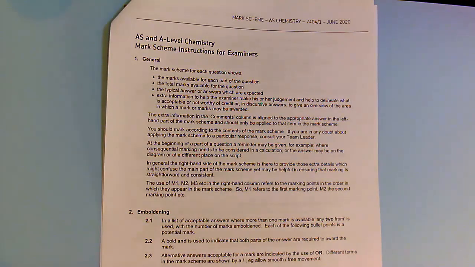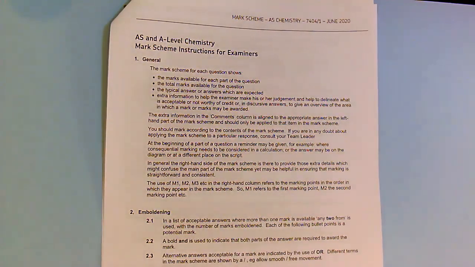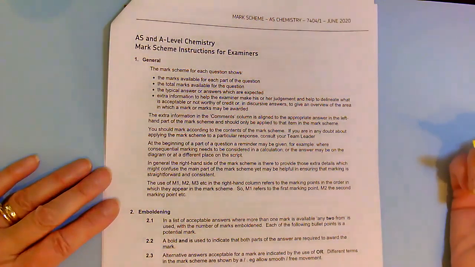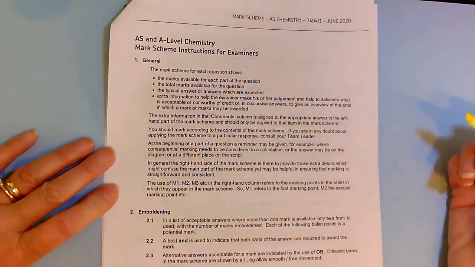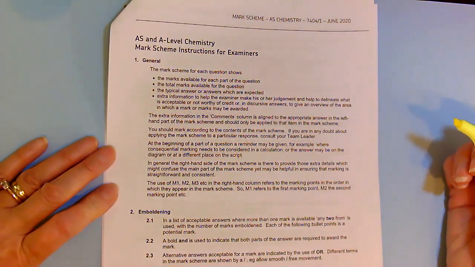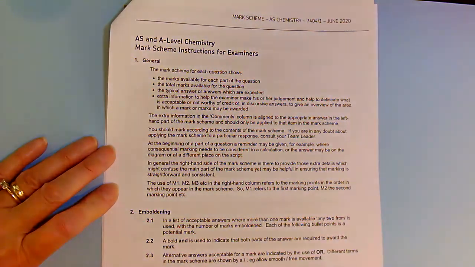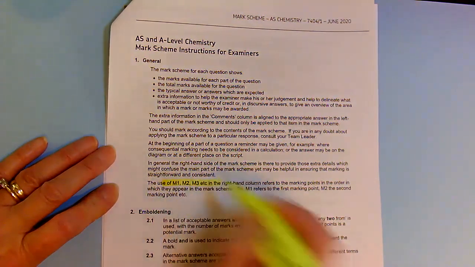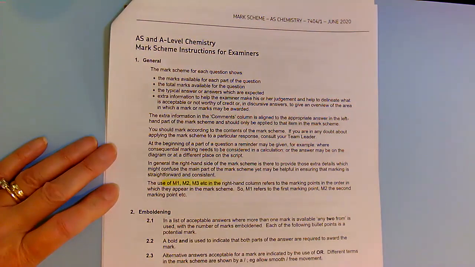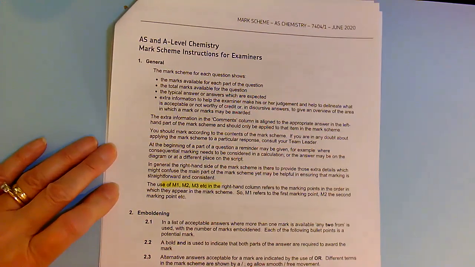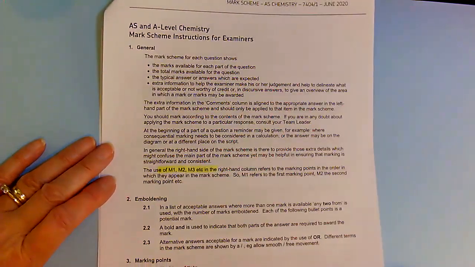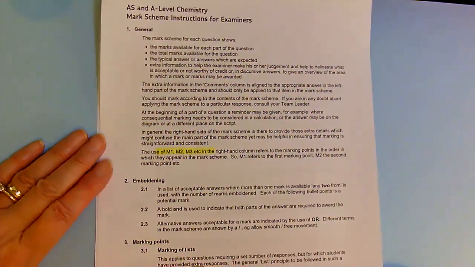I wanted to just quickly go through the marking of AS and A-level exam scripts, and bring to your attention some of the things that you need to consider. So the general things are marks are obviously awarded for each part of an answer, and we're given information about how to mark, and we can use various ways of marking, M1, M2, M3. That'll tell you what you get in your mark when you compare it to the mark scheme. So the mark scheme contains all the information that examiners would use to mark.